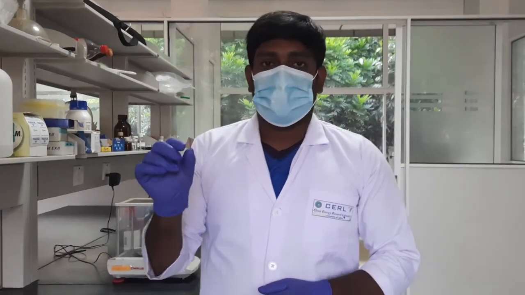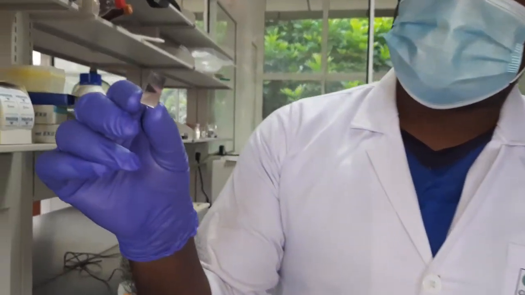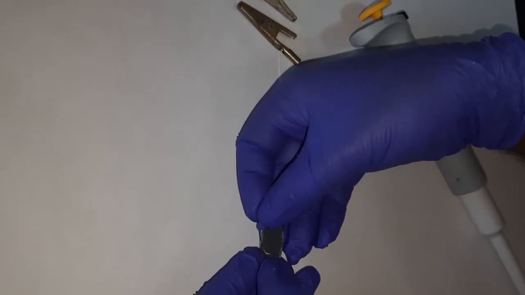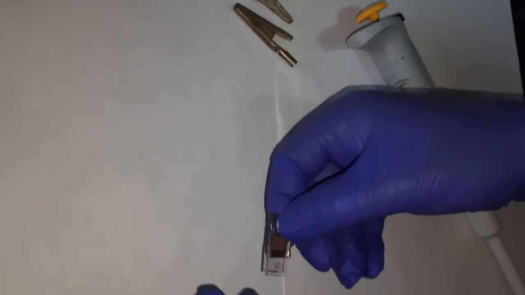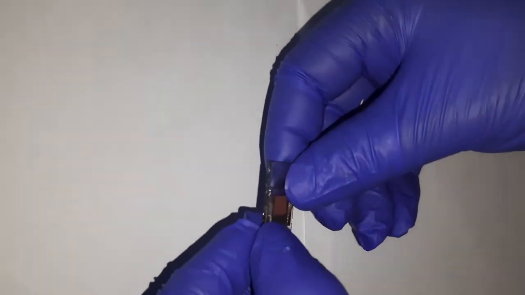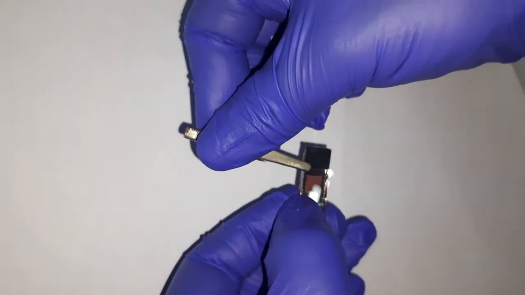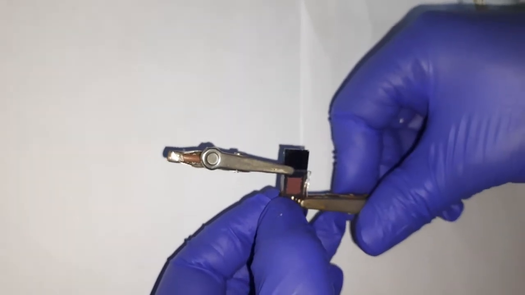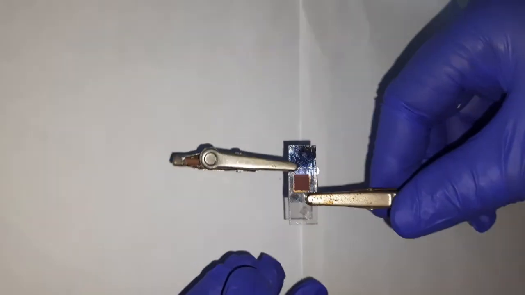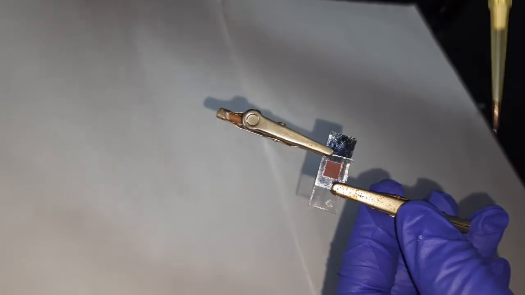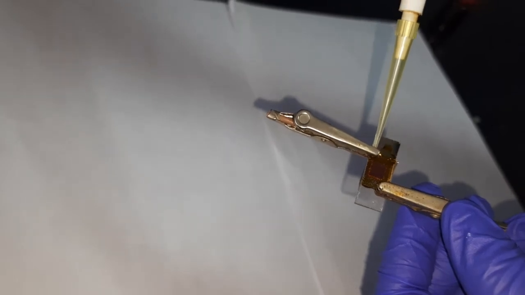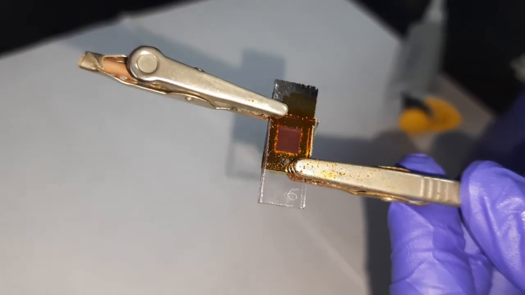This is our counter electrode. Here one side is coated with platinum. Finally, the platinum coated counter electrode is placed on the dye sensitized photoanode and firmly attached by clips. After that, a small amount of iodine electrolyte was added between the two electrodes to complete the device.